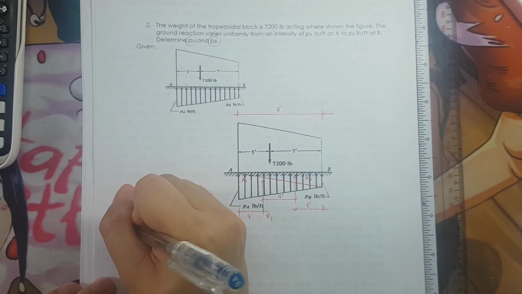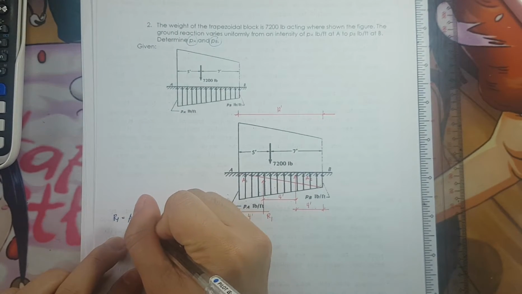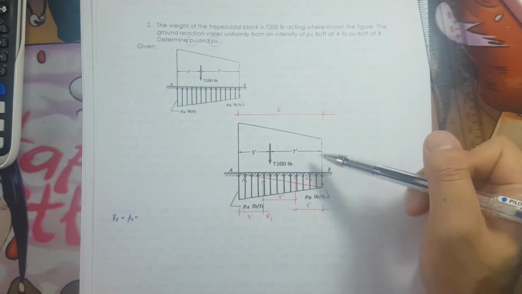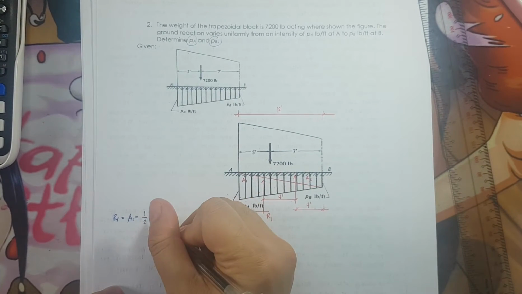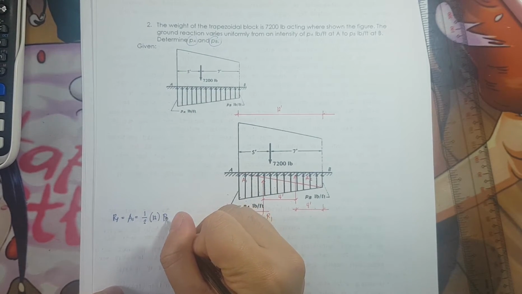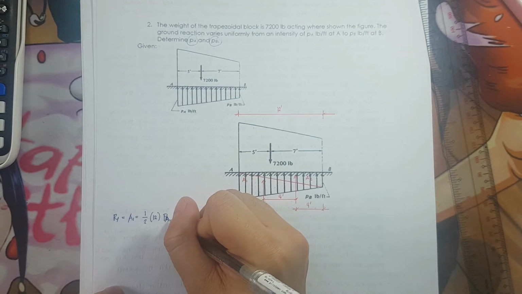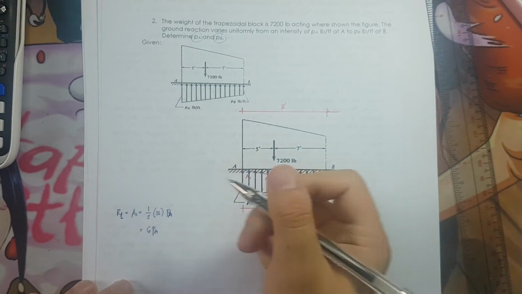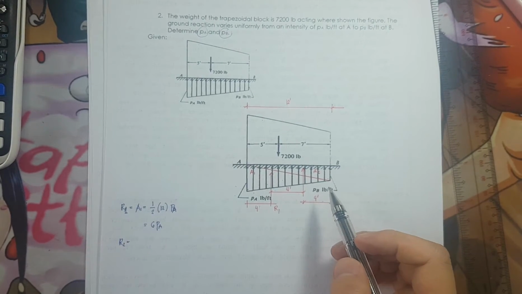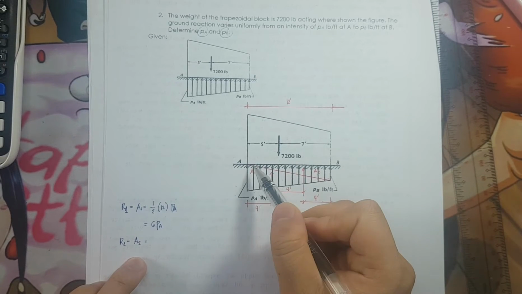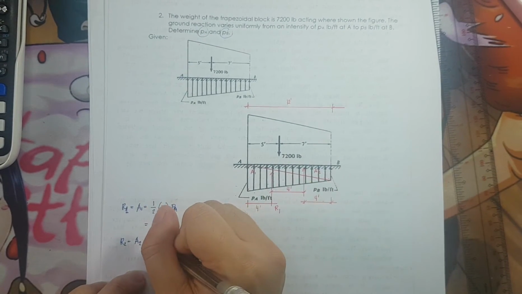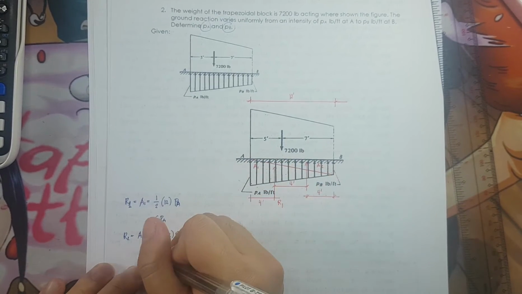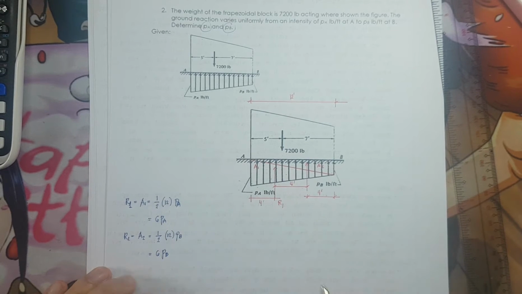Okay? So solving for R1, reaction 1 is equivalent to area 1. And what is area 1? It is 1/2 times the base of 12 times the height of PA, because it is a triangle. So simplifying, it is 6 PA. Okay? Next, we have R2. What is R2? R2 is simply the area 2. And what is area 2? Since this is a triangle, we have 1/2 times the base of 12 times a height of PB. So simplifying, it is 6 PB.